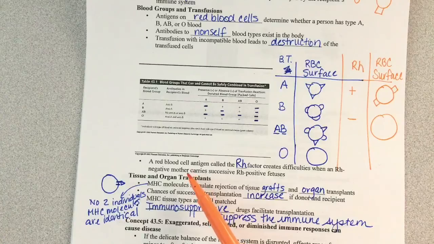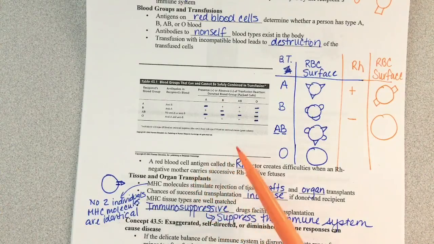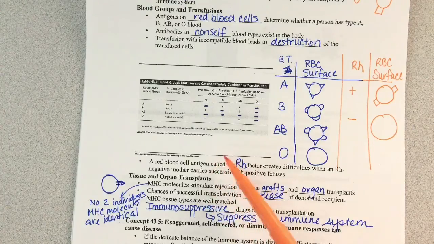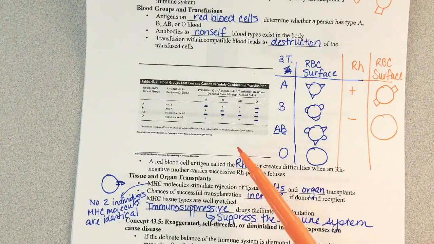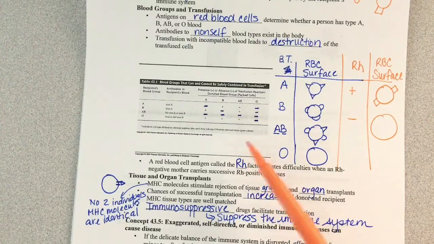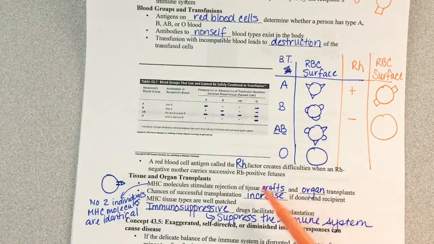Those antibodies will bond, and you'll get rid of those red blood cells and destroy them, and your immune system will never even know they were present. So you never develop memory cells against them, and you don't have a problem with subsequent pregnancies with an Rh positive fetus.